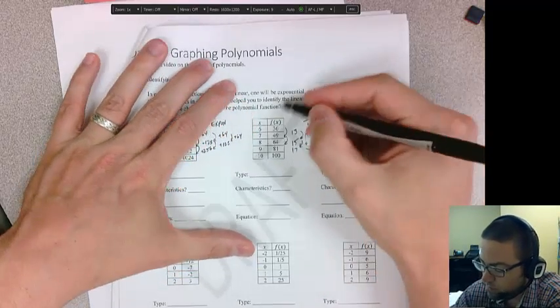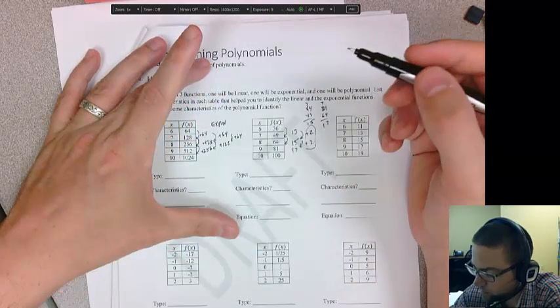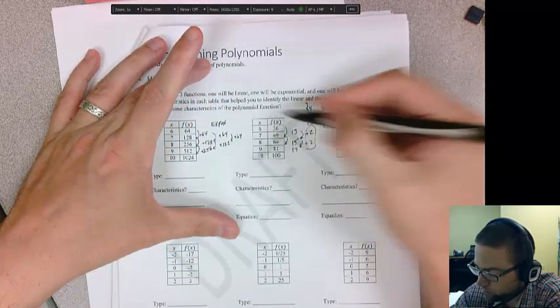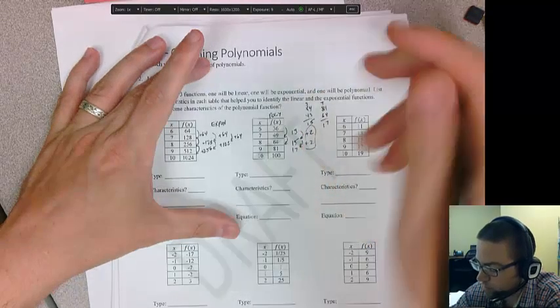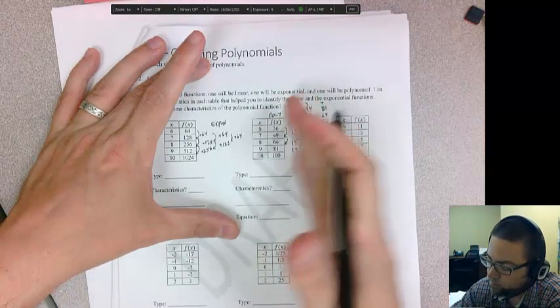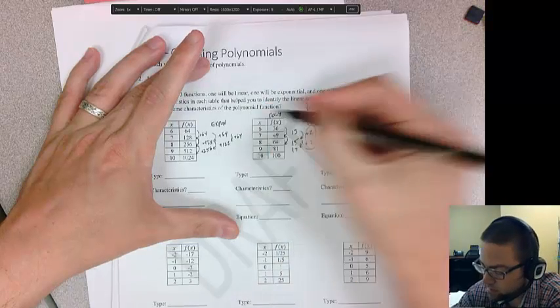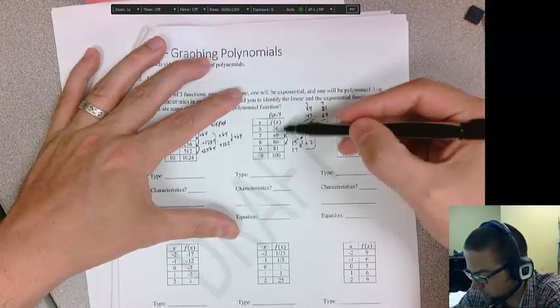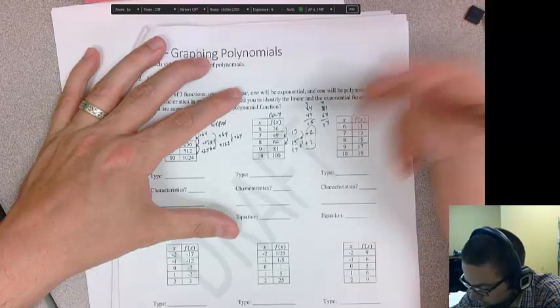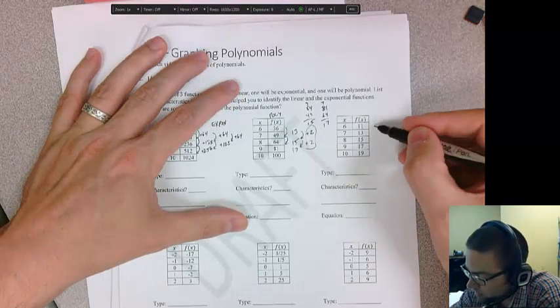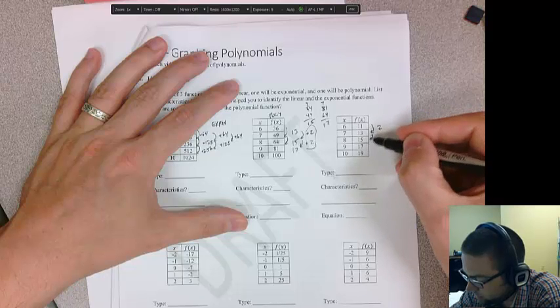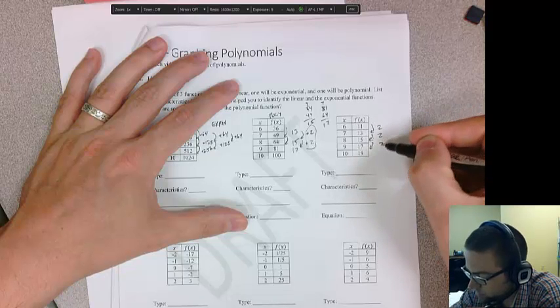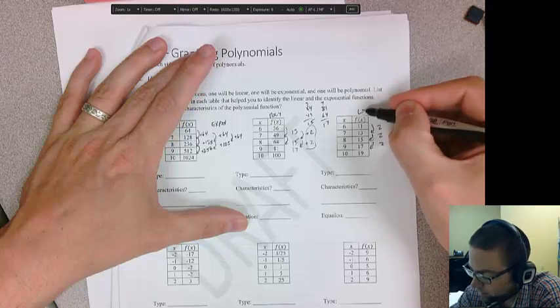So this is what we call a polynomial. And it's actually a quadratic because if it's the second level out, then it's an x squared type of thing. So actually that's what it is, isn't it? X squared. Now this one, if I compare the rates of change, it's changing by 2 and by 2 and by 2. So it's a constant rate of change, so this is linear.